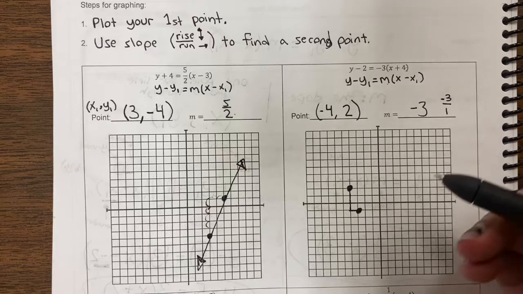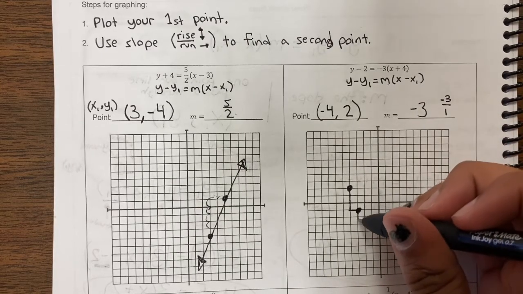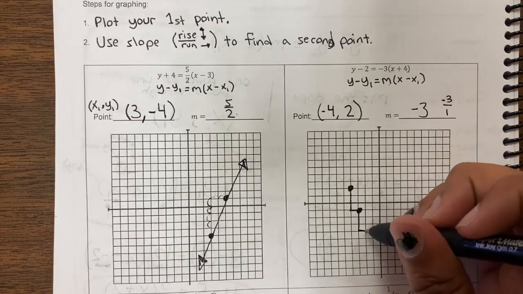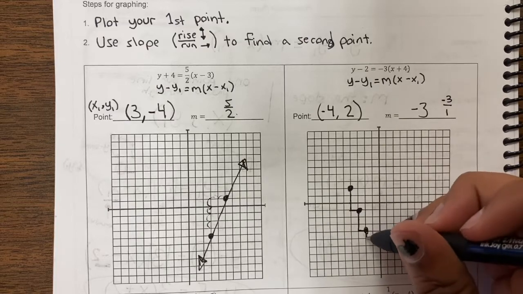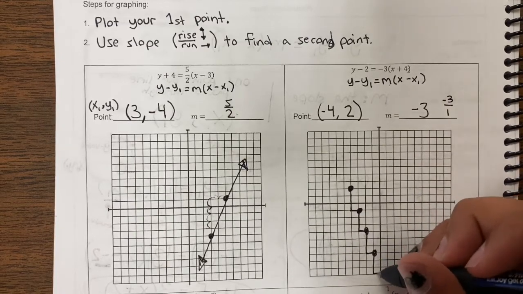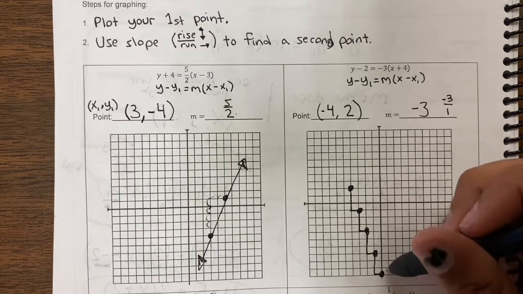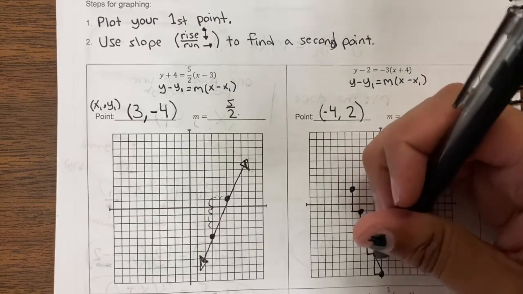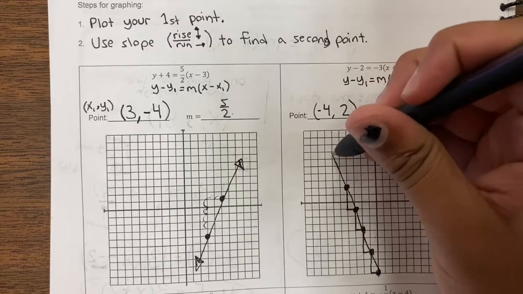And then to make another point, I could just keep doing that. Down 3, over 1. Down 3, over 1. So notice it ends up looking like stairs, but now I have a line.